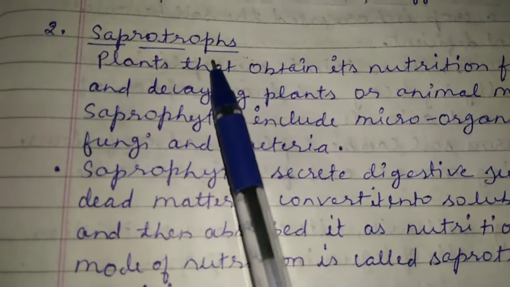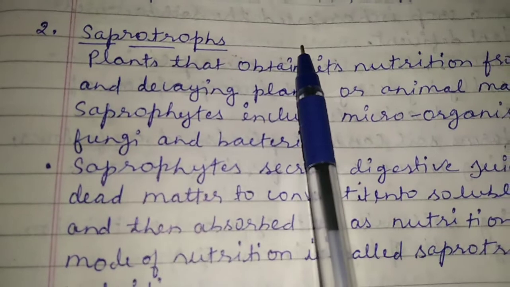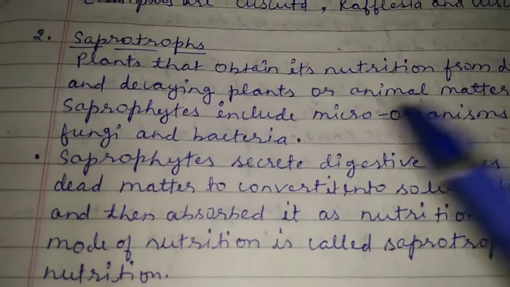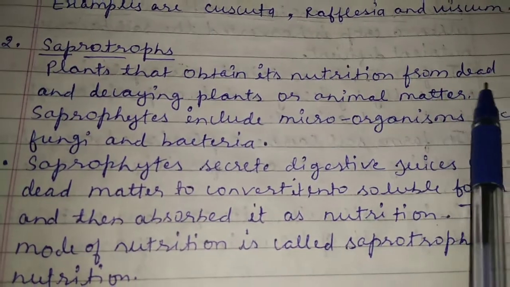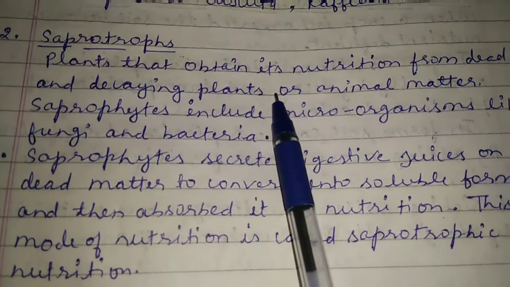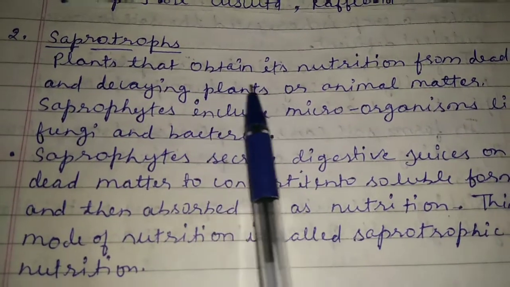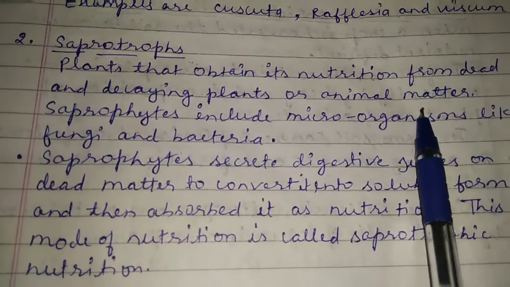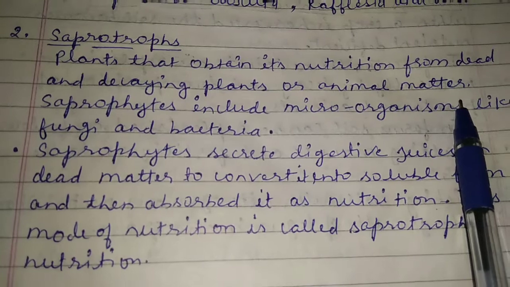And saprotrophs are also known as saprophytes. So, they are the plants which obtain their nutrition from dead and decaying plants or animal matter.